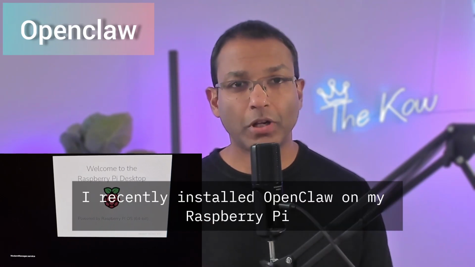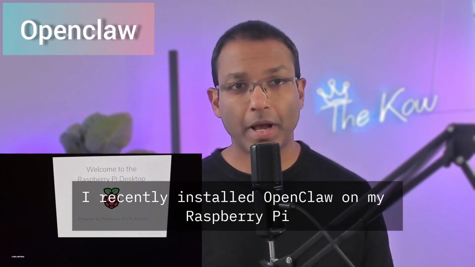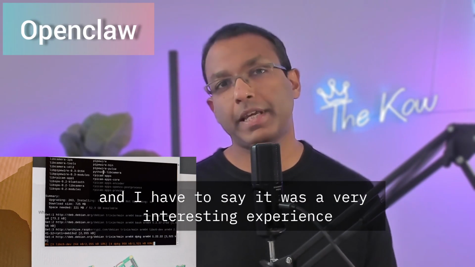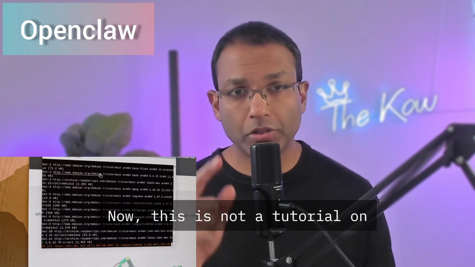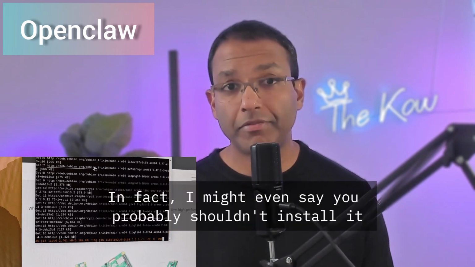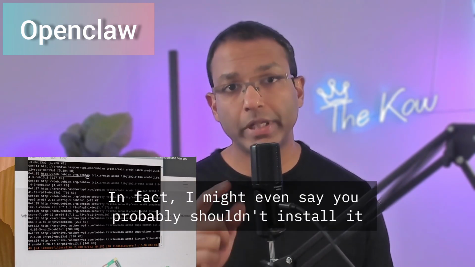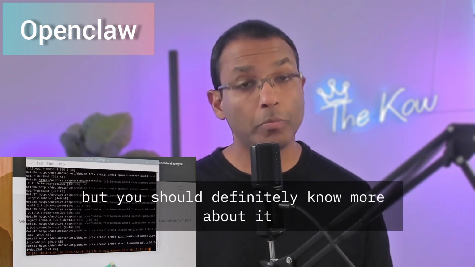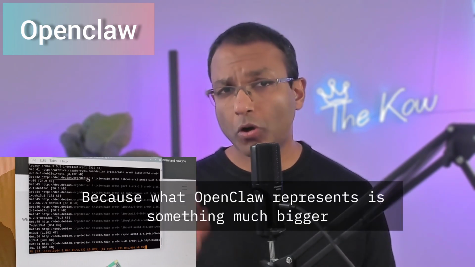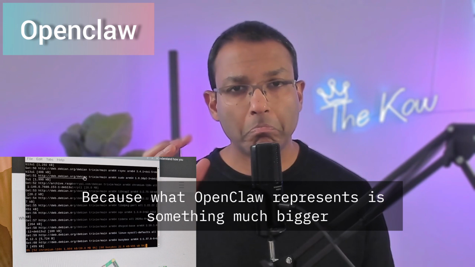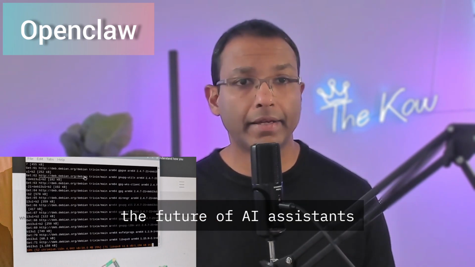I recently installed Openclaw on my Raspberry Pi, and I have to say, it was a very interesting experience. Now, this is not a tutorial on how to install it. In fact, I might even say you probably shouldn't install it, but you should definitely know more about it. Because what Openclaw represents is something much bigger, the future of AI assistance.